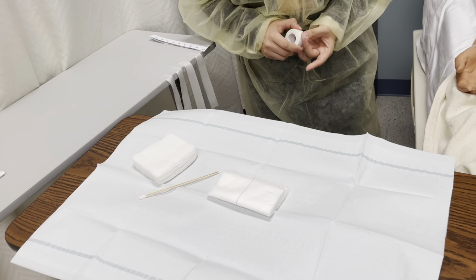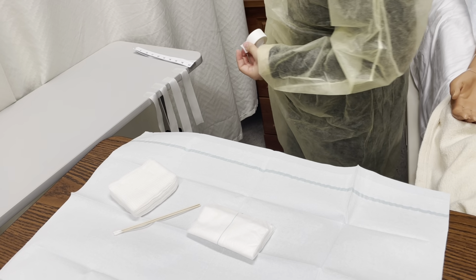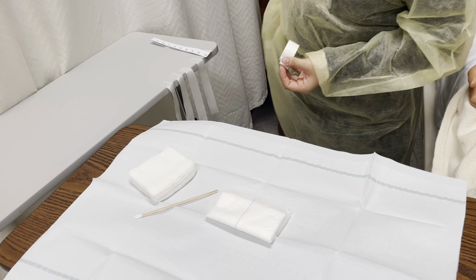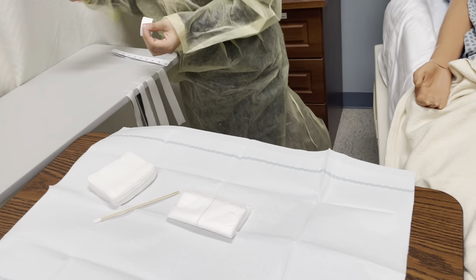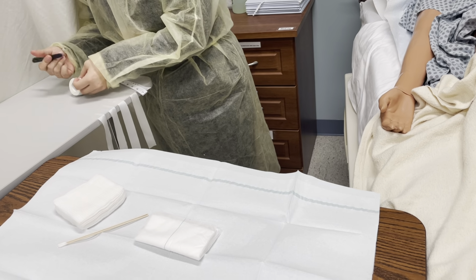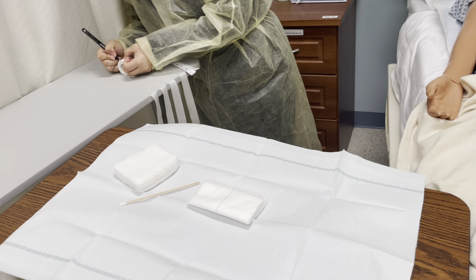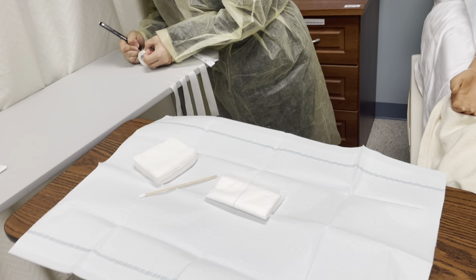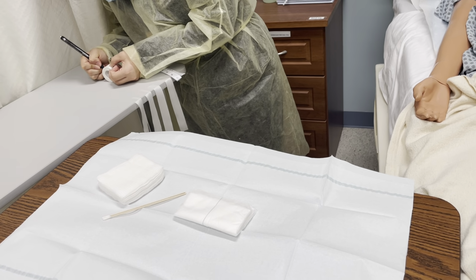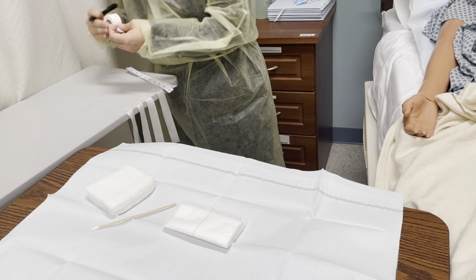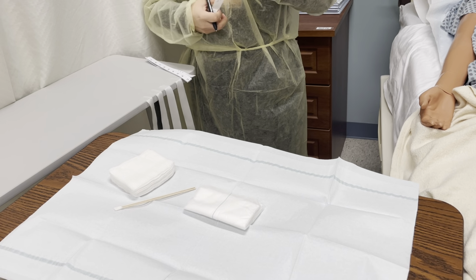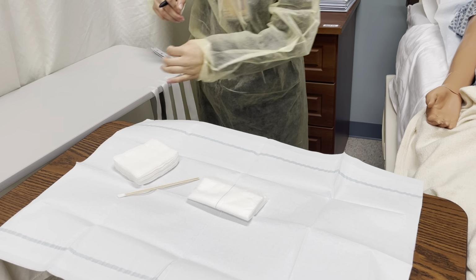And on my 5th piece of tape, I'm going to go ahead and grab my pen and write the date, the time, and my initials. And I'm going to go ahead and paste that over here as well.